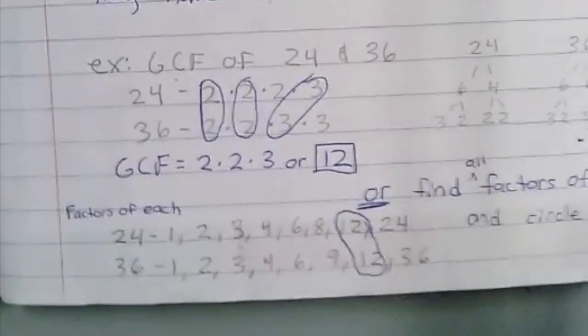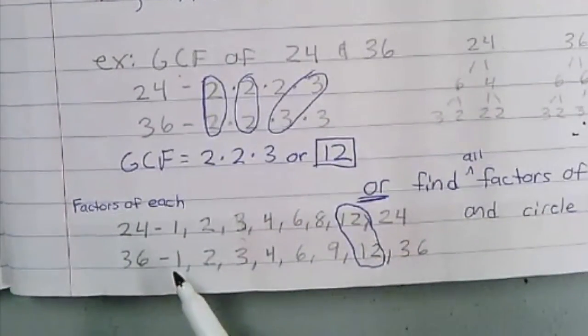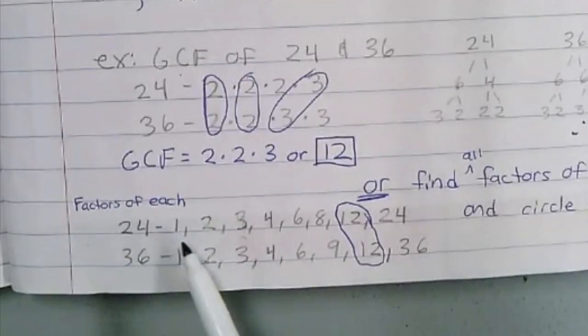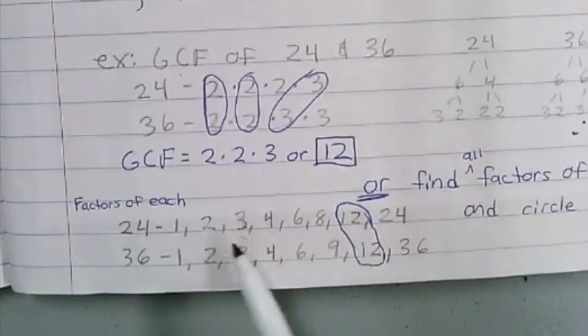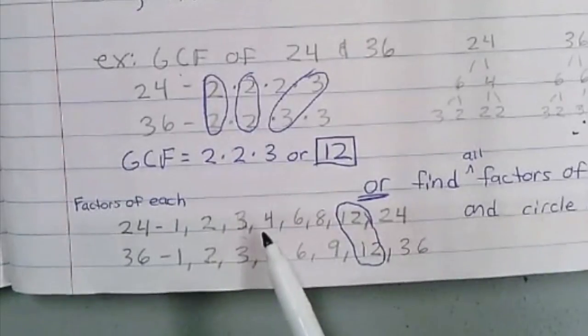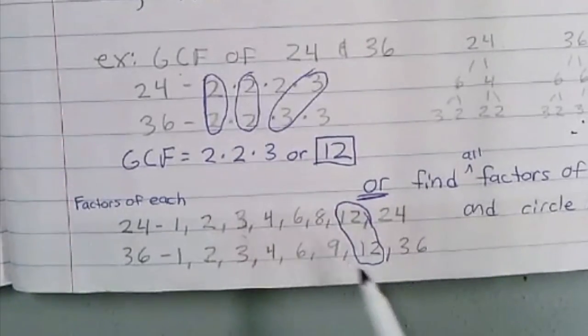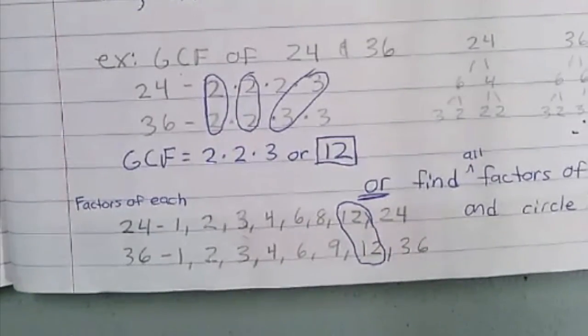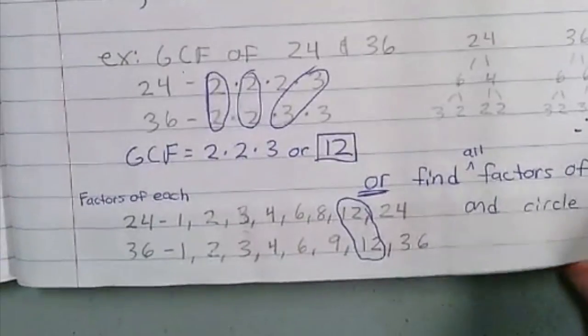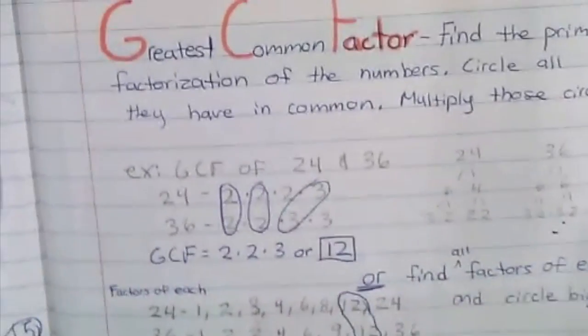The other way you could find the greatest common factor is to list out all the factors. 1 times 24, 2 times 12, 3 times 8, 4 times 6. And then I could do that for both numbers, and then I could circle the biggest one that they both had in common. So either way is correct. That's how you find the greatest common factor.